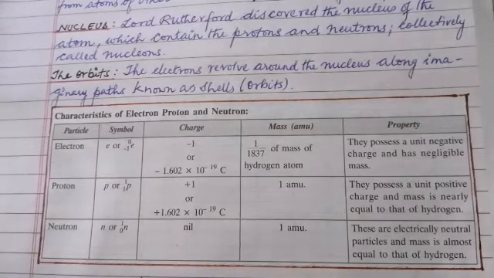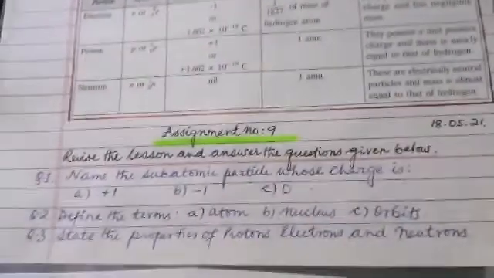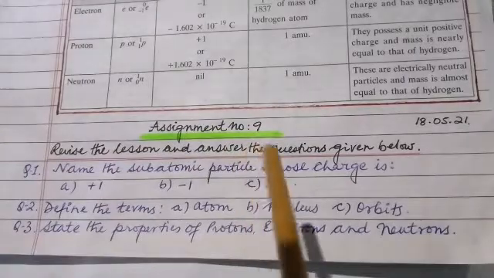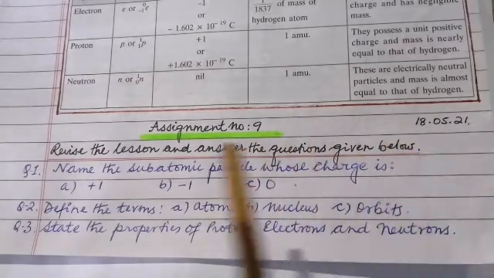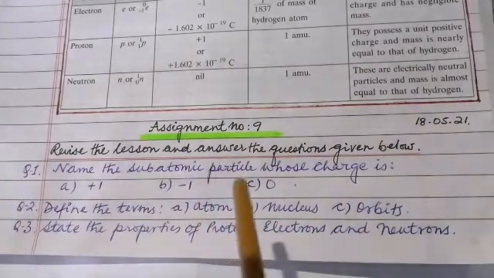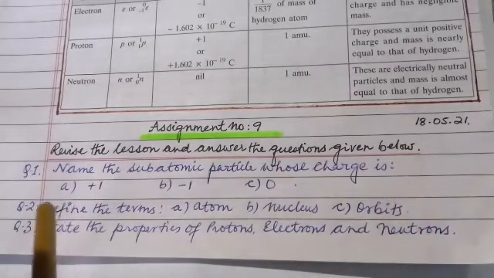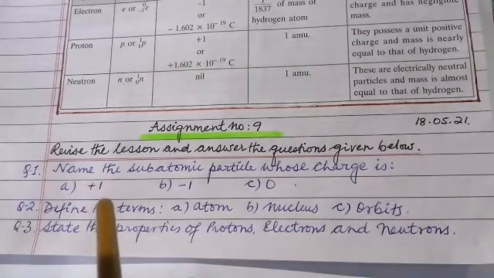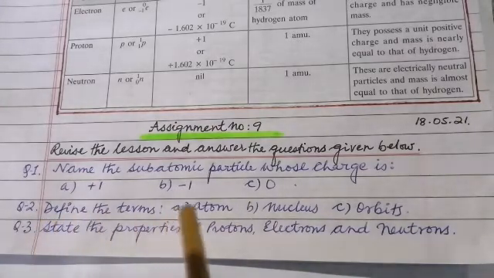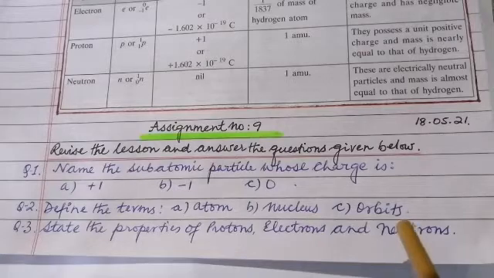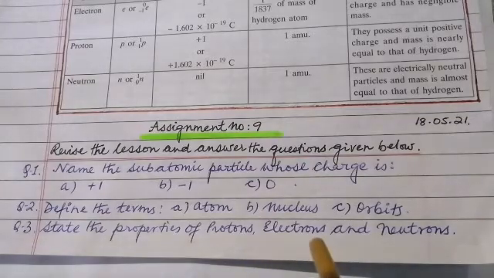Now, we move on to the assignments. Assignment number 9. Revise the lesson and answer the questions given below. Question number 1. Name the subatomic particle whose charge is plus 1, whether it is, let's say, a proton or an electron or a neutron. You're going to write A, B, and C. Question number 2. Define the terms atom, nucleus, orbits. Question number 3. State the properties of protons, electrons, and neutrons.